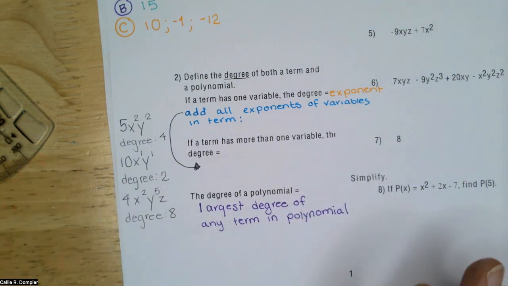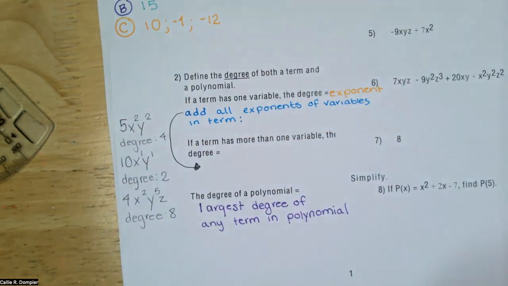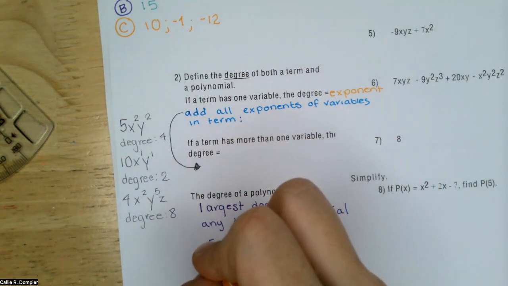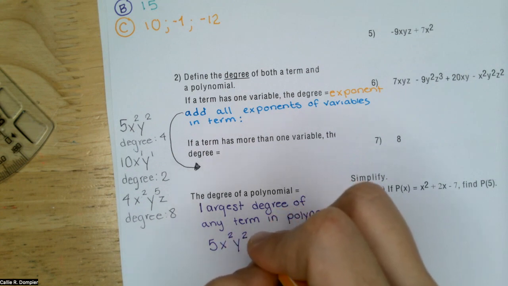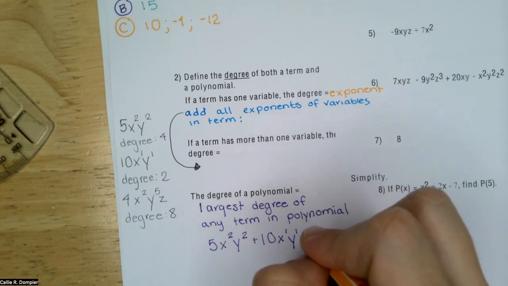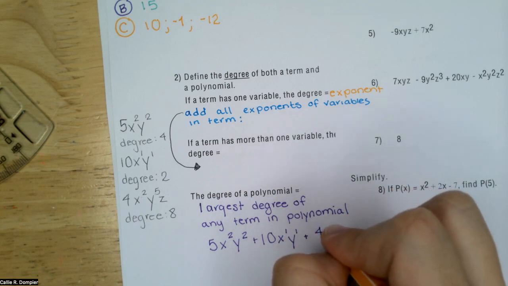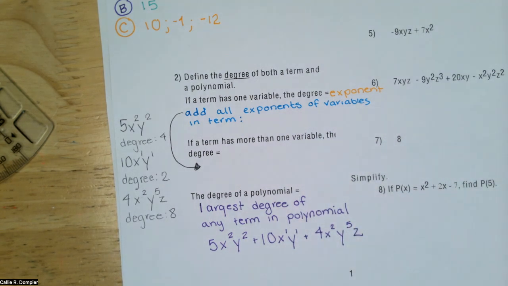Okay. So if I put all of these together, if it was 5x squared y squared plus 10xy plus 4x squared y to the 5th z, right?